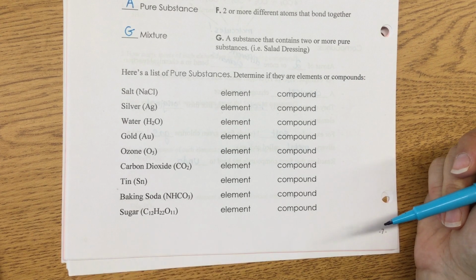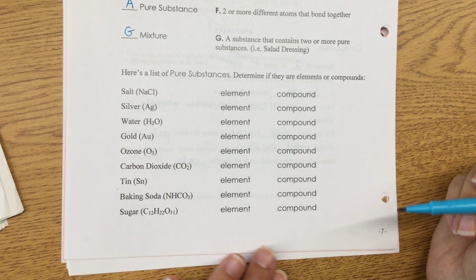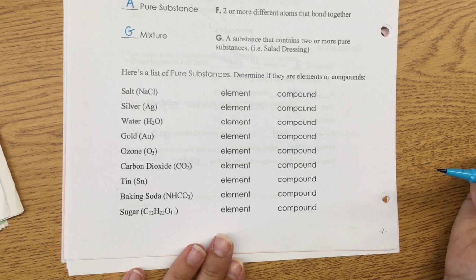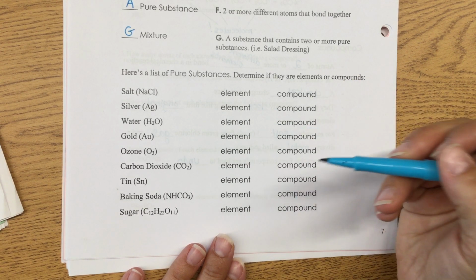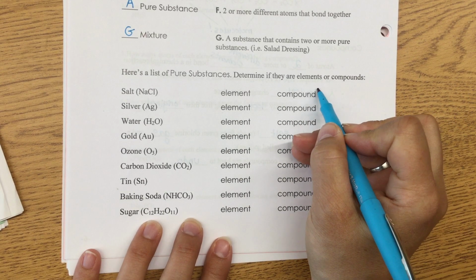Here's a list of some pure substances, and I want you to determine if they are elements or compounds. Okay? Pause, try it out yourself, and then come back and see if you got it right. Okay?